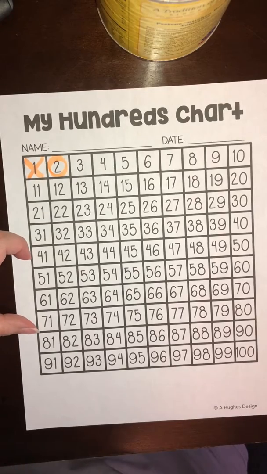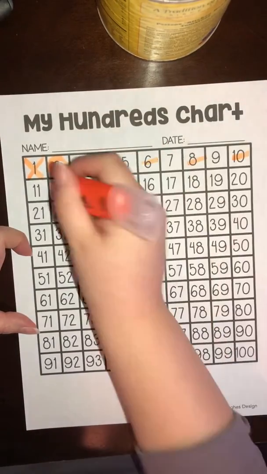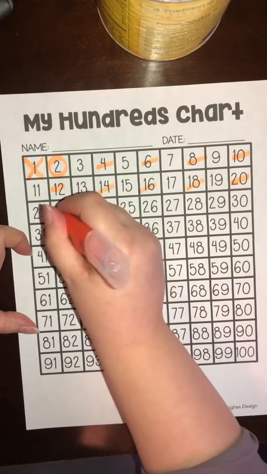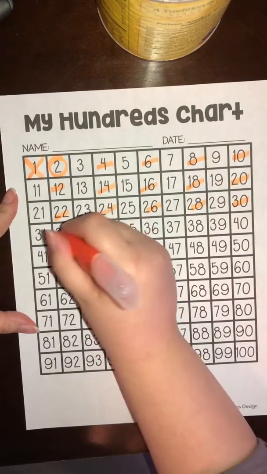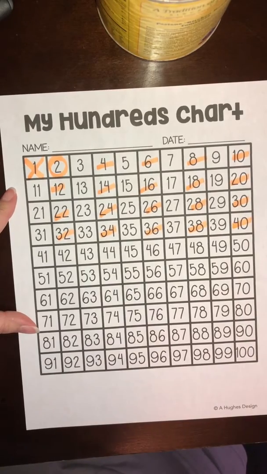And I'm going to cross out the multiples of 2. So multiples, again, remember, means to skip count. So 2, 4, 6, 8, 10, 12, 14, 16, 18, 20, 22, 24, 26, 28, 30, 32, 34, 36, 38, 40. And I'm going to stop right there because I see a pattern emerging.